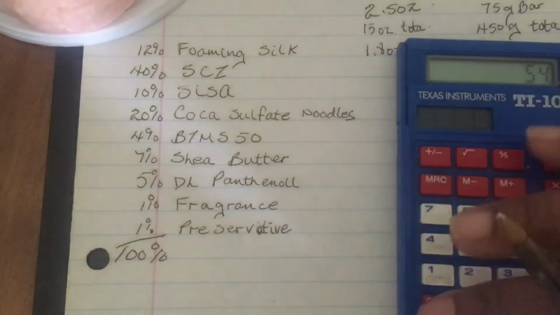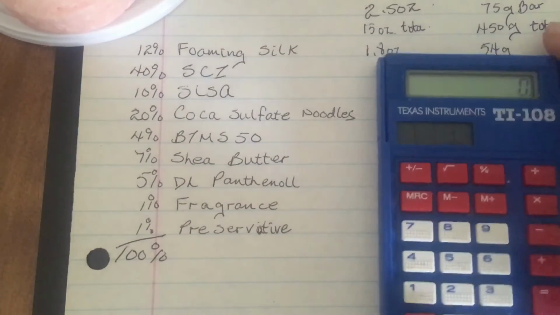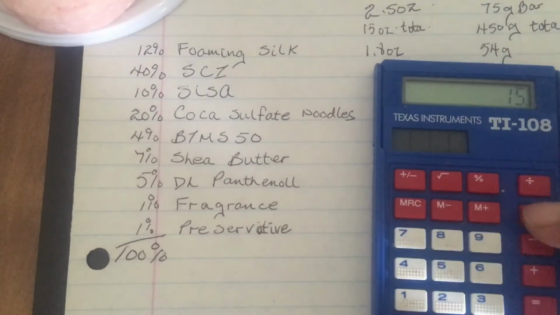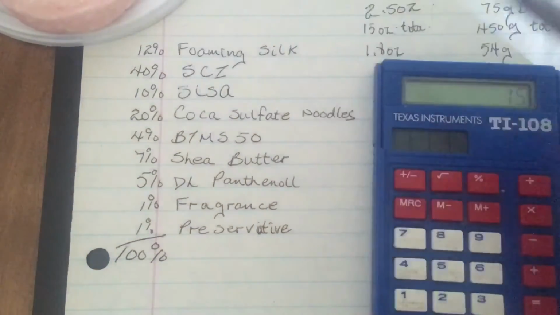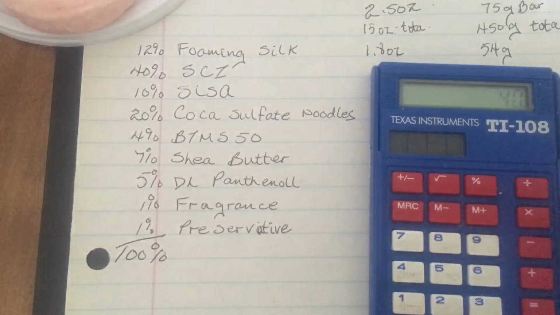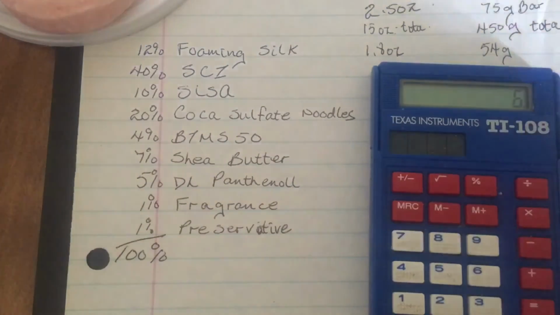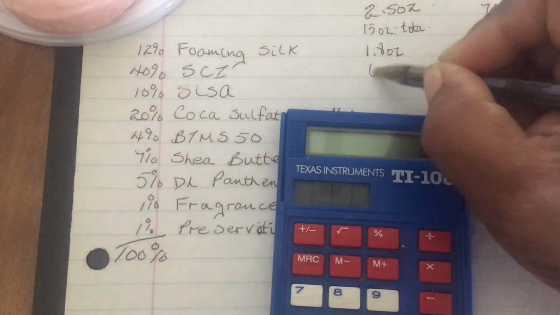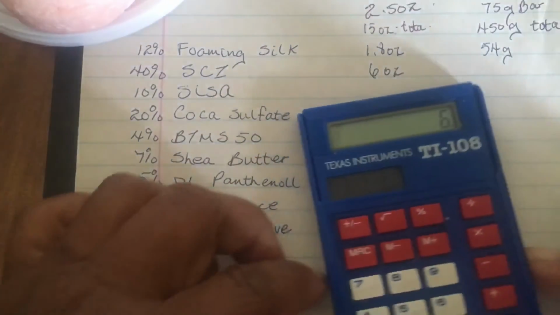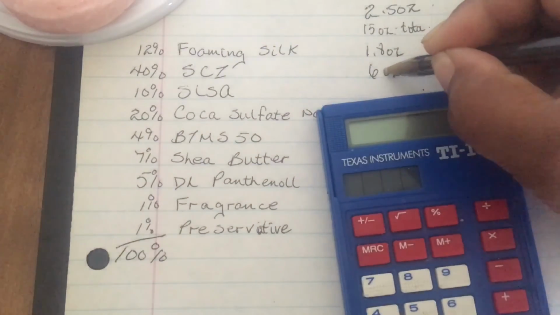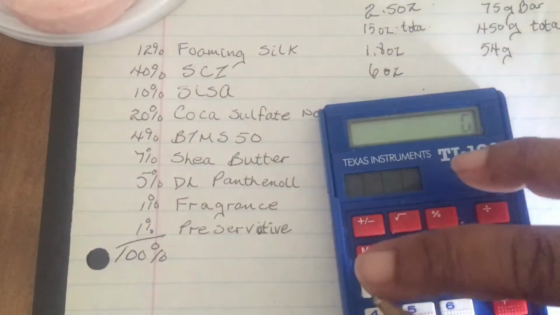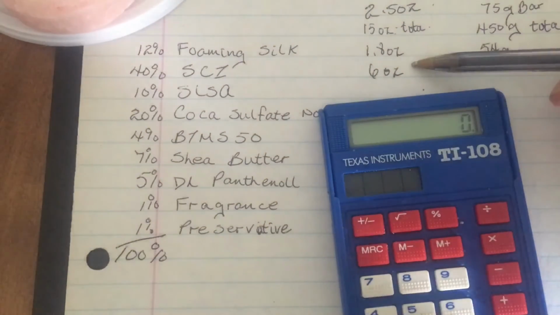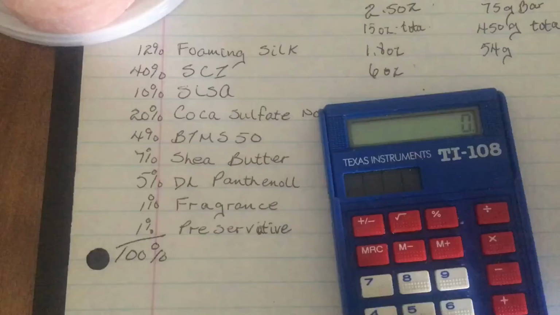Go down to the next one. SCI. Take my total batch size, 15 ounces, times 40%. And that says 6 ounces. So I would need 6 ounces. That's a 0, or an O. Why is ounces spelled out and we have an abbreviation as OZ? I never understood that. But anyway, whatever.